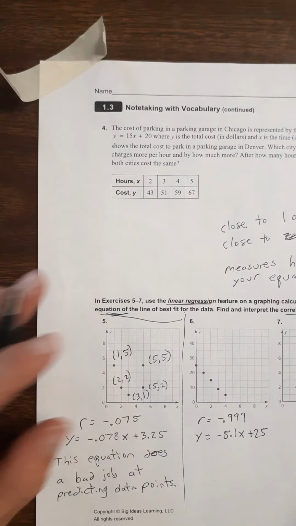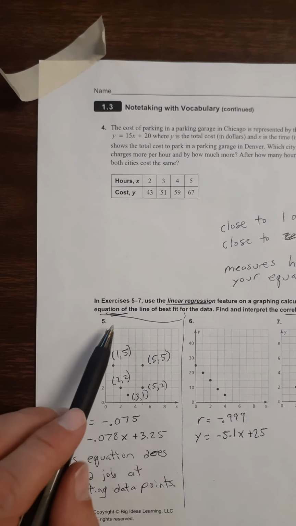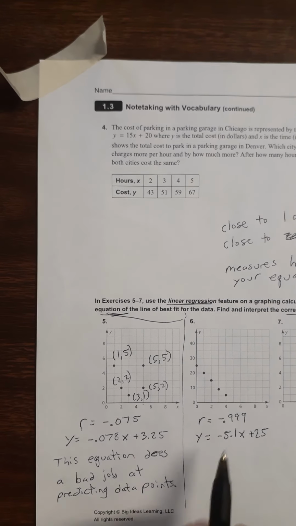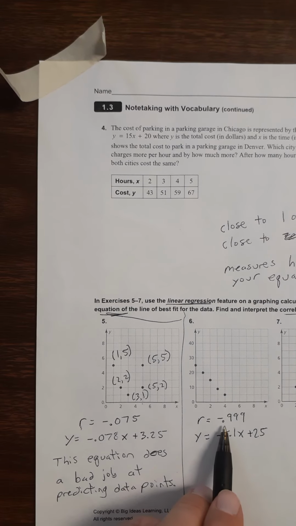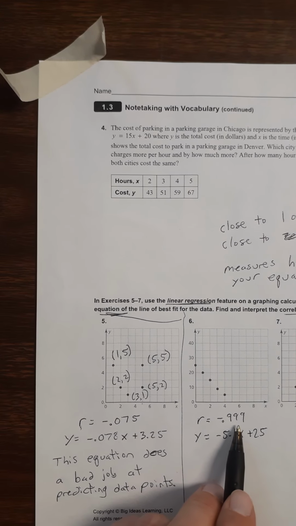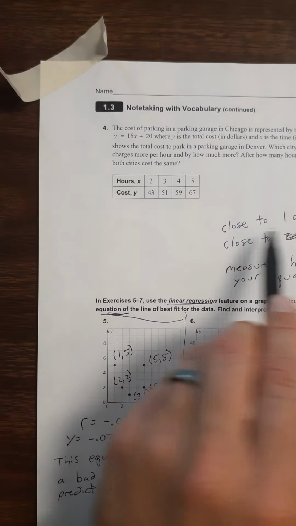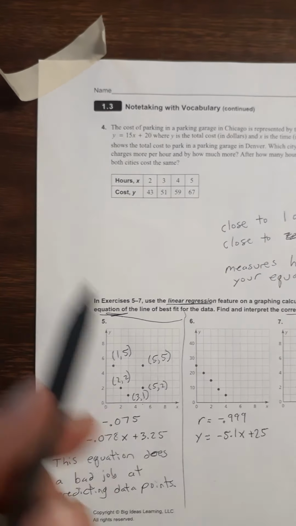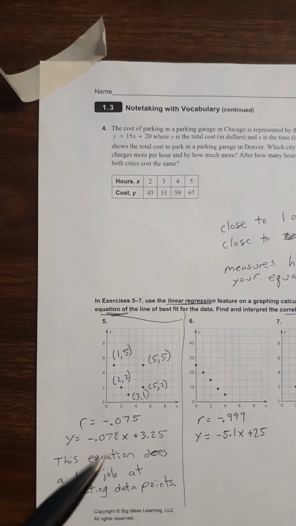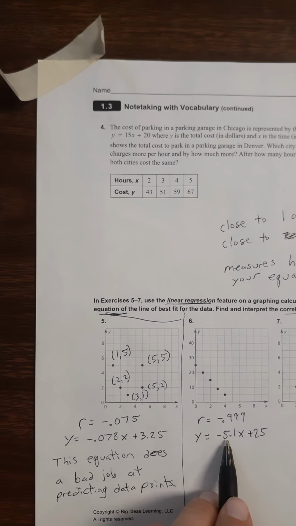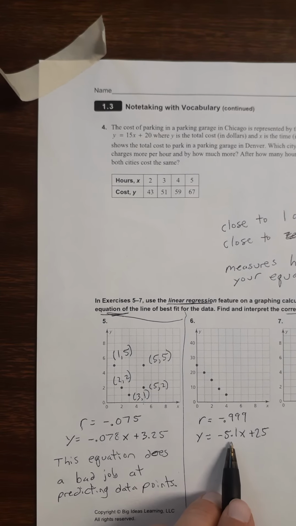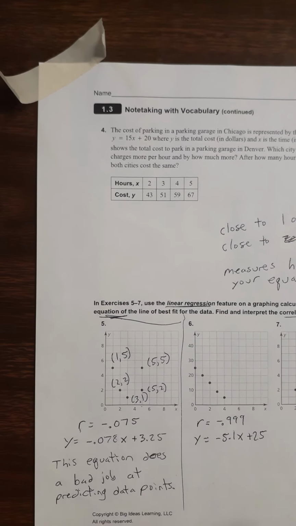All right, so let's interpret this correlation coefficient. So -0.999. That's really close to -1. That means that this is an awesome line. This equation right here is doing a really good job at predicting these data points.